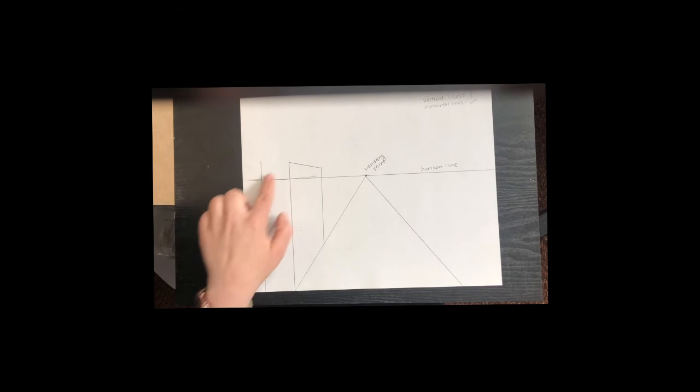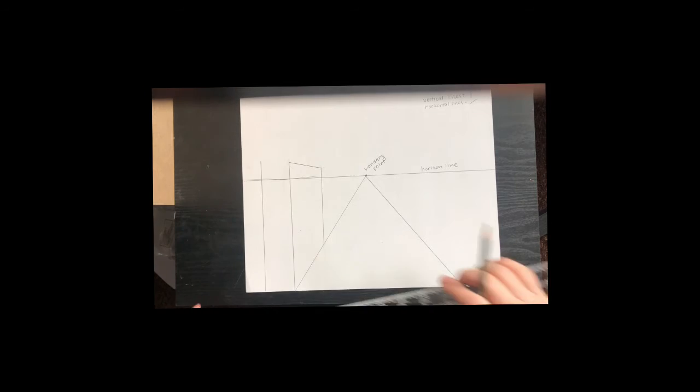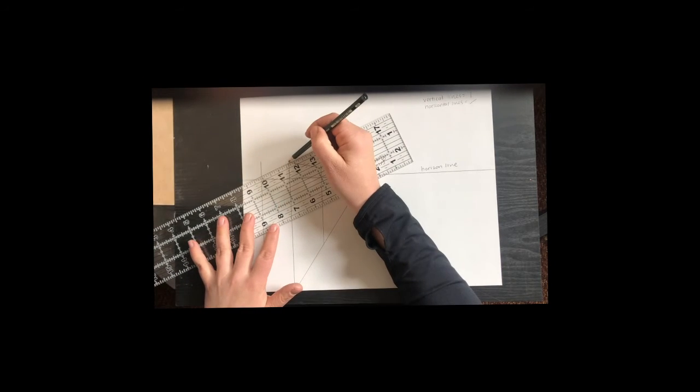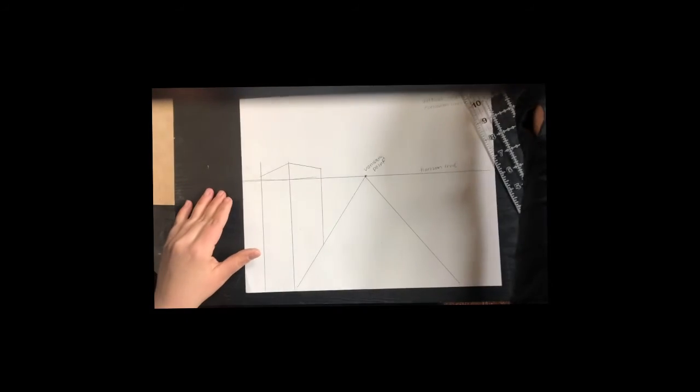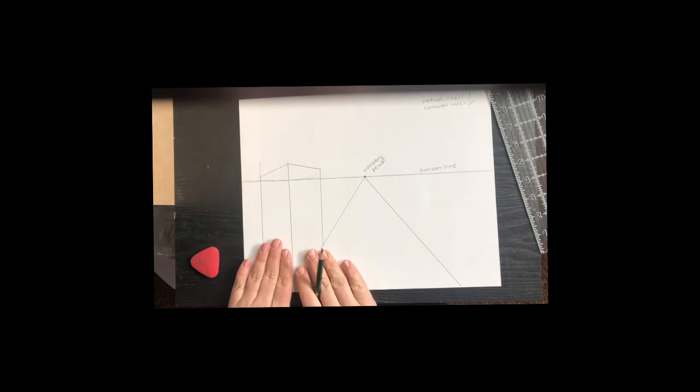Now, this side of the building is a little bit different. This side is actually going to be going off toward another angle that we can't really see, another vanishing point on this side. So we're just going to kind of draw a line that's angled backward. Okay, so this is your first building.